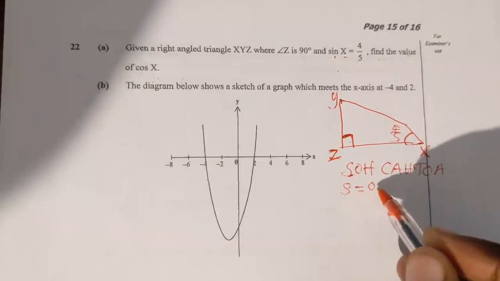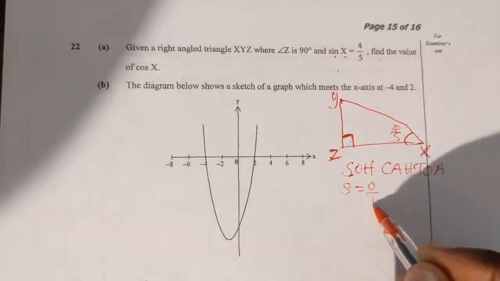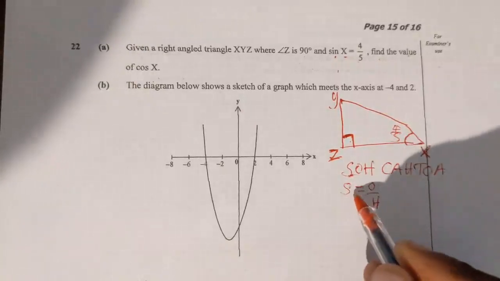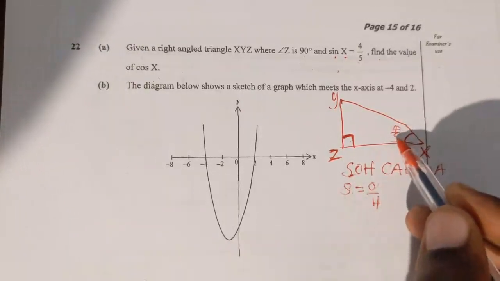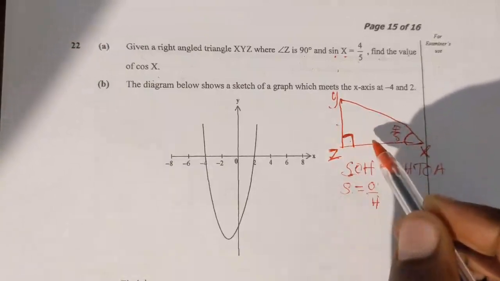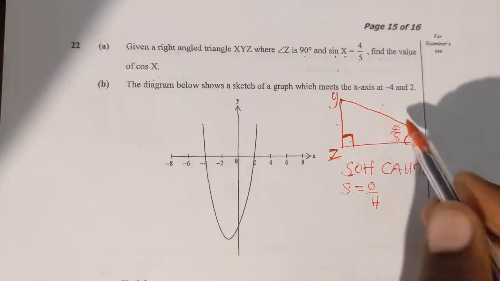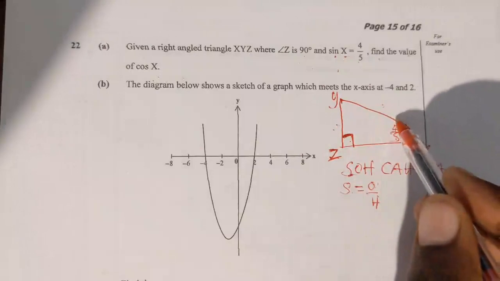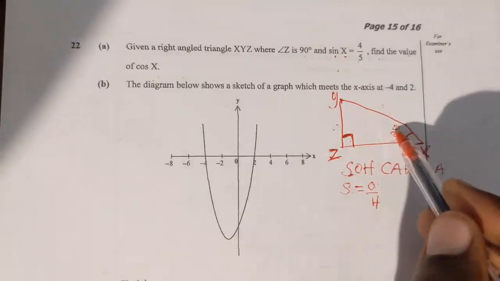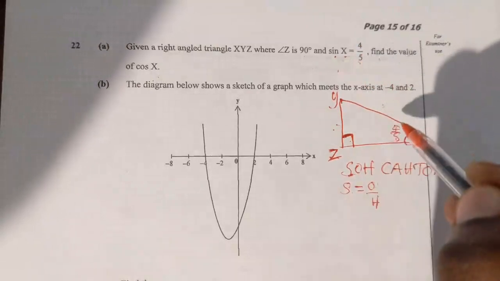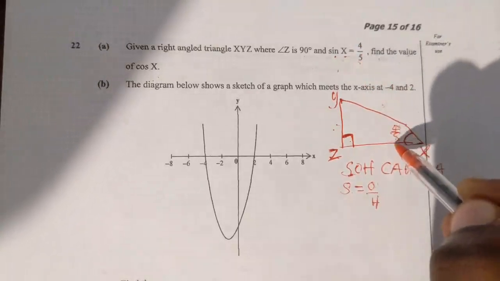Sine is equal to opposite over hypotenuse. That is what it means. So when it is like this, sine is equal to opposite over hypotenuse. So this answer, if you look at this answer, it is opposite over hypotenuse.